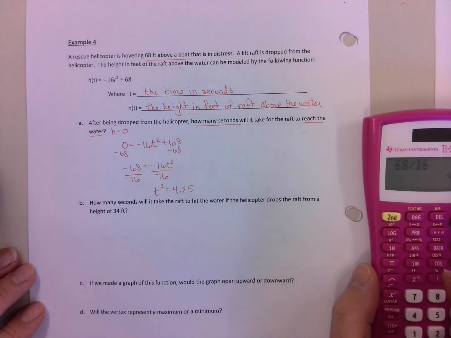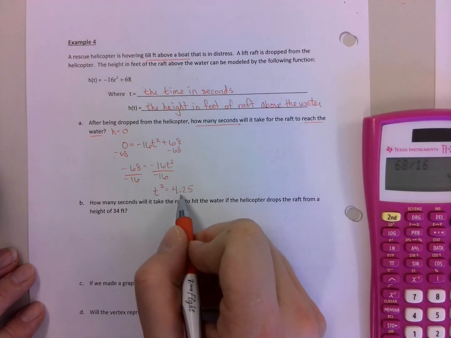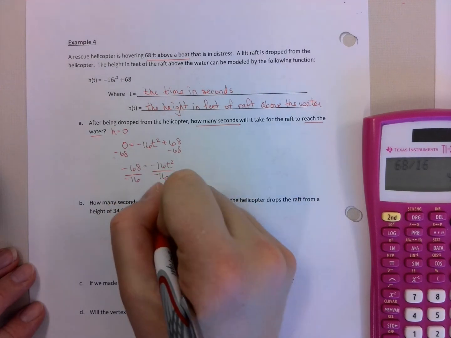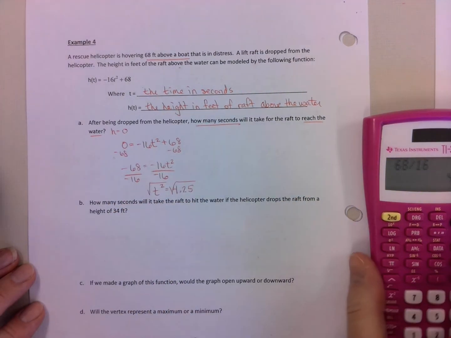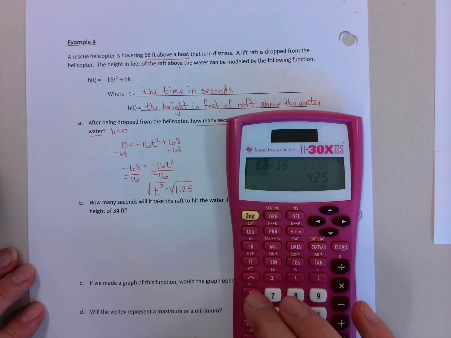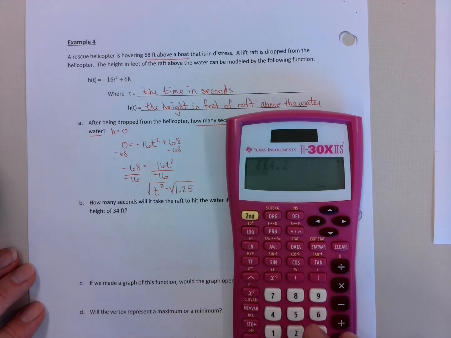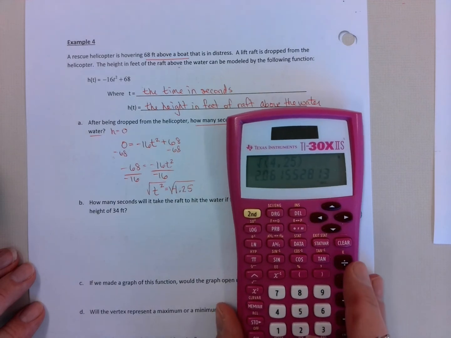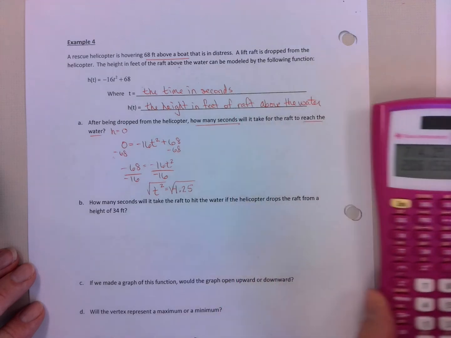All right. So 4.25 is not my final answer. I would need to take the square root, so I'm going to take the square root of 4.25, and I get 2.06.